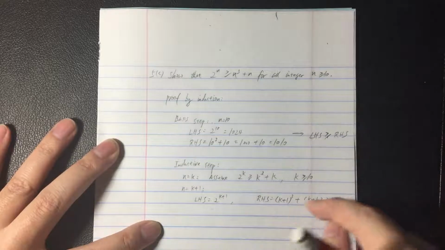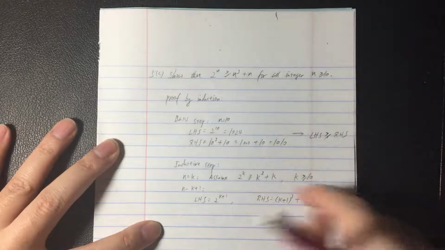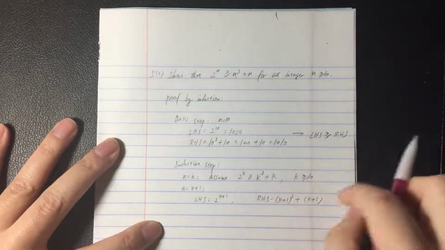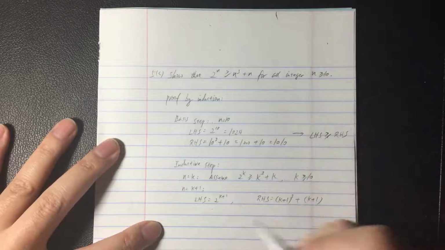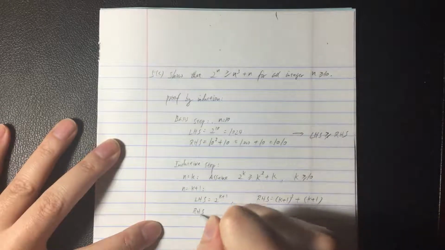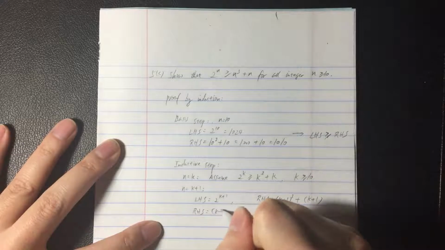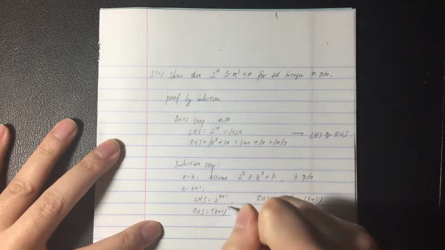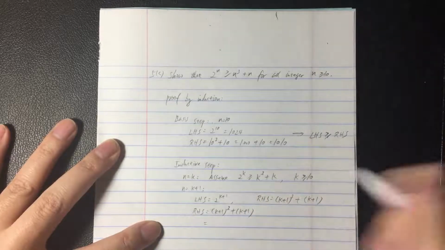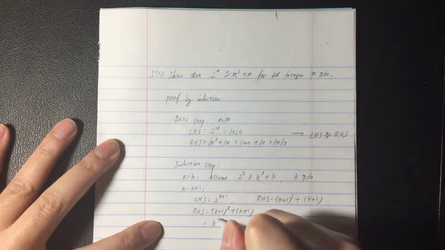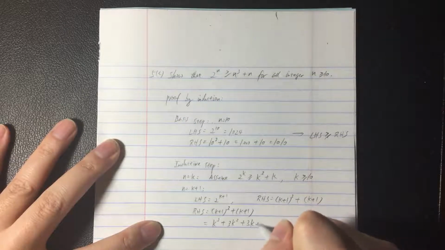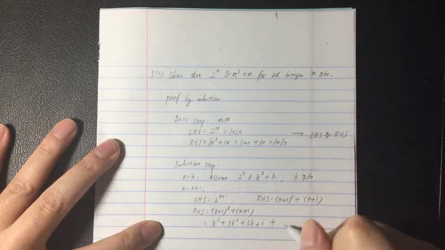In this case, right hand side looks more complicated, so I will start from right hand side. I try to show that right hand side is less than or equal to the left hand side. Here, right hand side is k plus 1 cubed plus k plus 1. If I expand the perfect cube, I get k cubed plus 3k squared plus 3k plus 1. And k plus 1 stays the same.